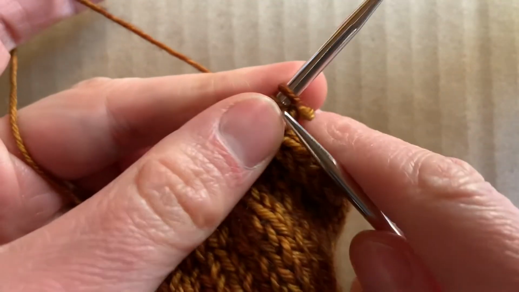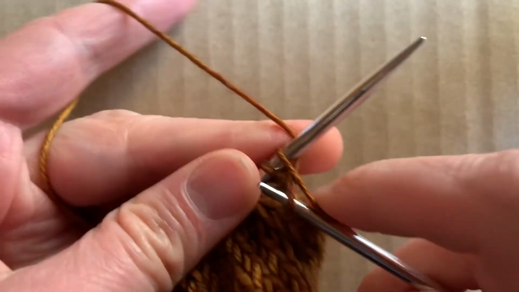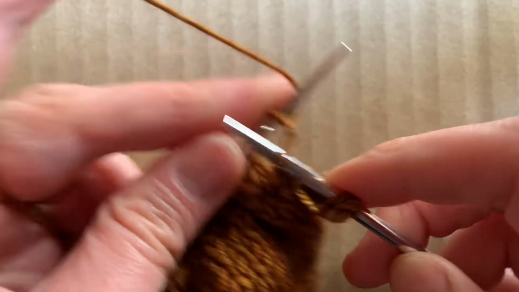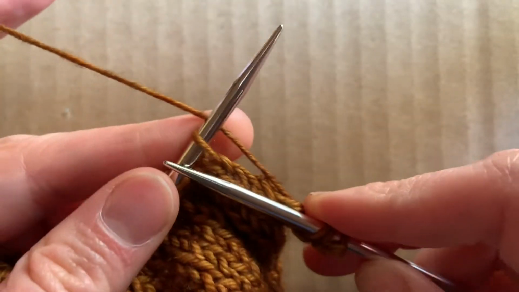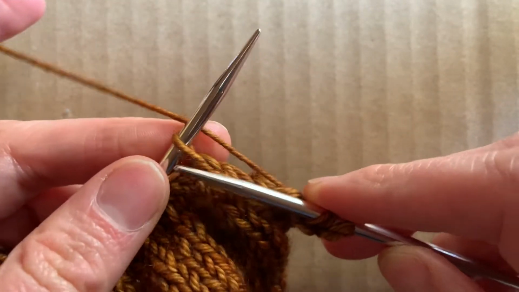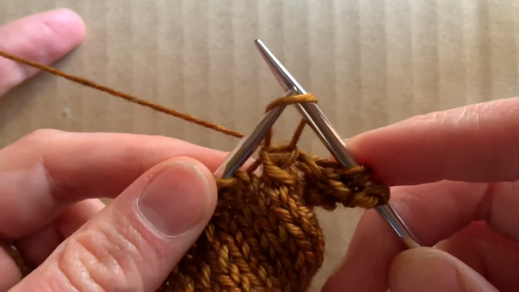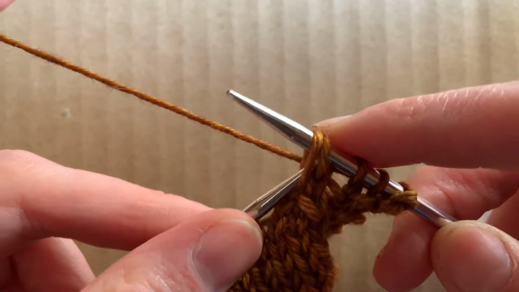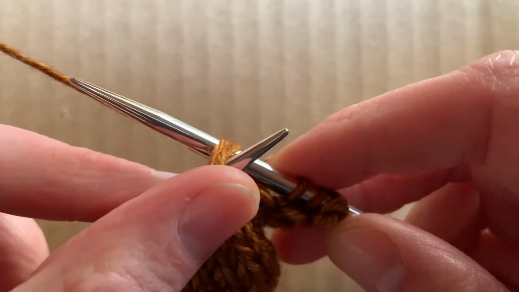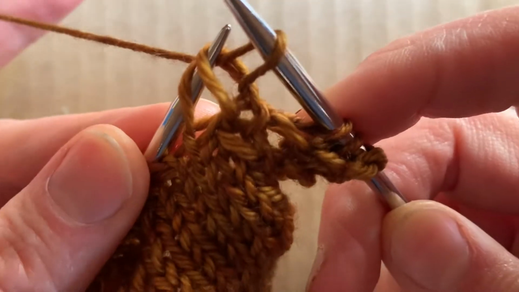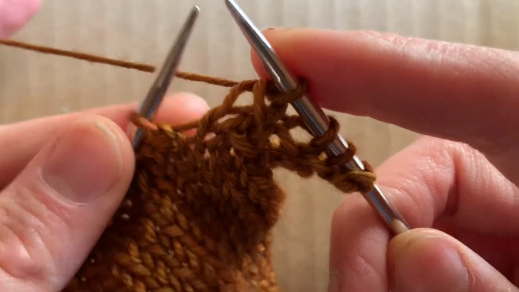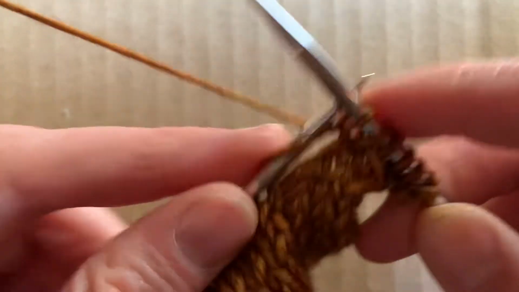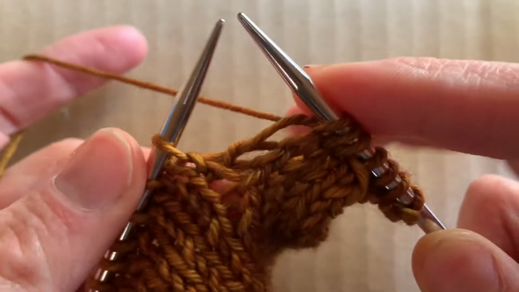And then I'm going to show you again the SSK, but then I'll show you a different type of increases. So remember, slip, slip, slide it back on the needle, pull yarn through, and lift off. That's an SSK. 1, 2, 3.